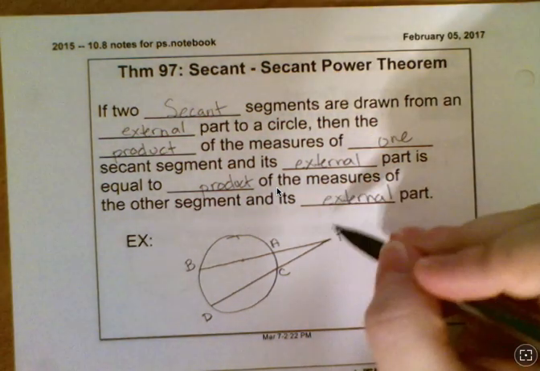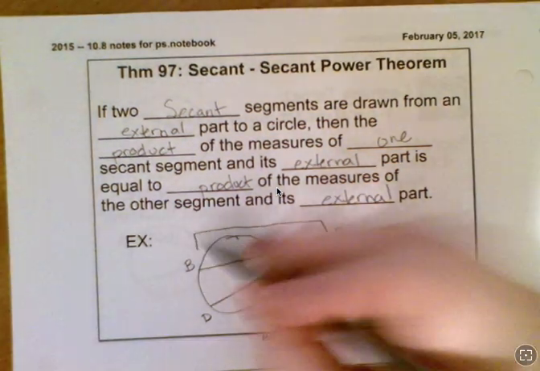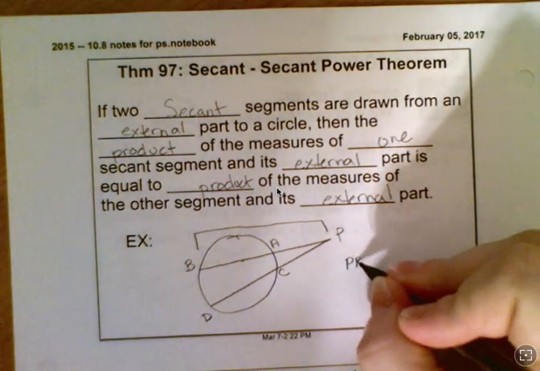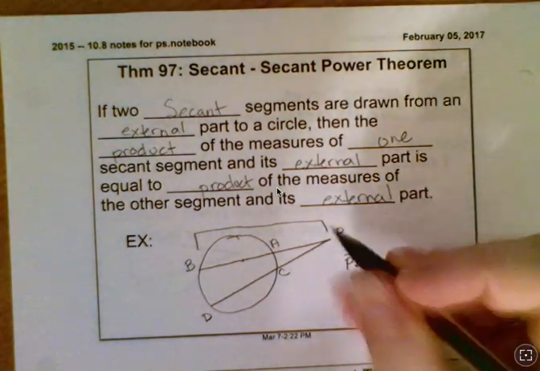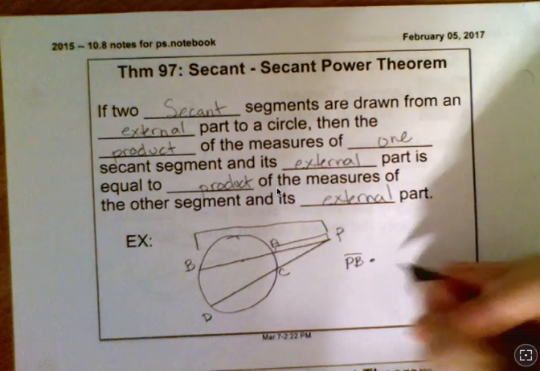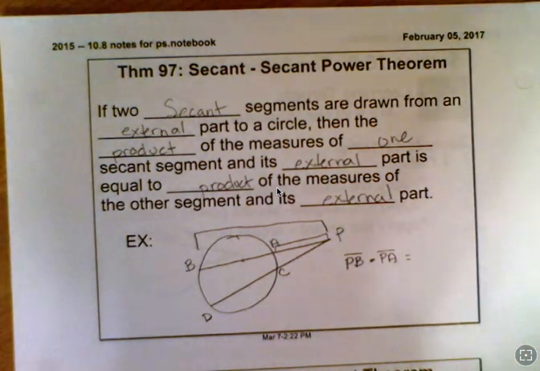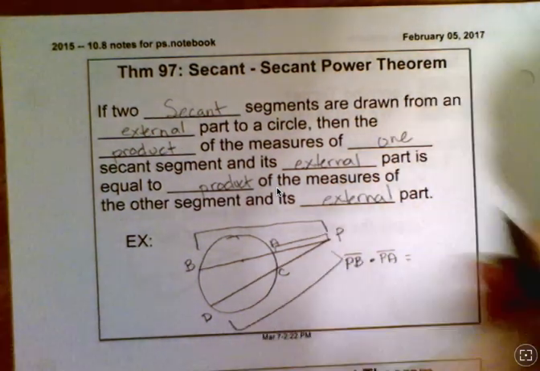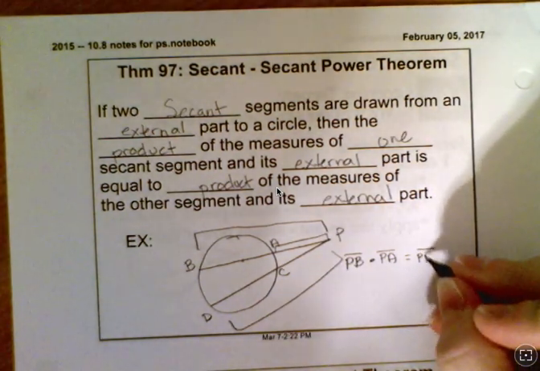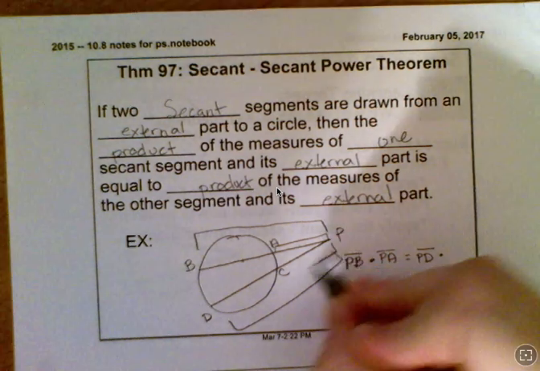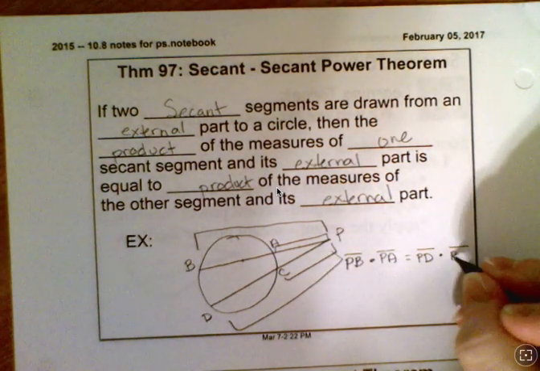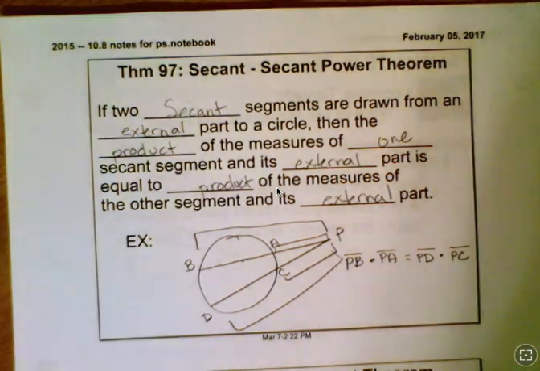So this is saying that the whole distance, so segment PB, times the external part, so segment PA, is equal to the whole over here, so segment PD, times the external segment PC. Okay, so that's secant, secant.